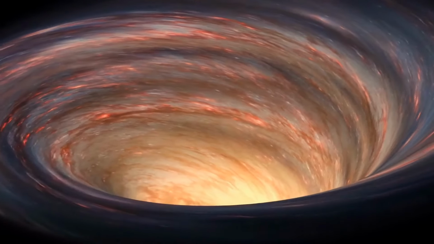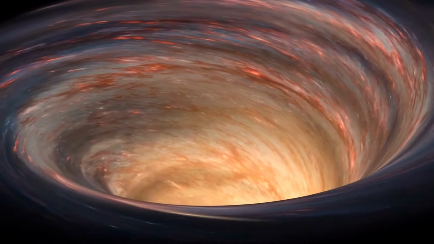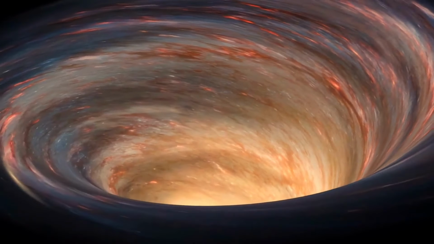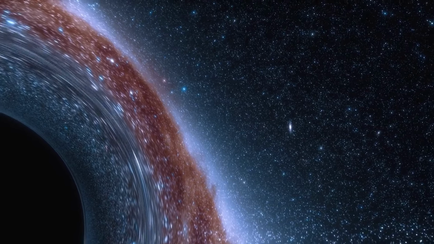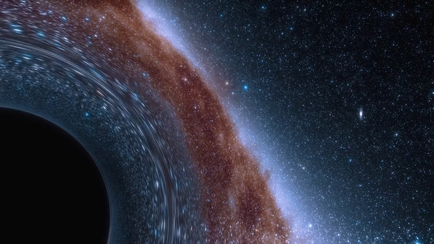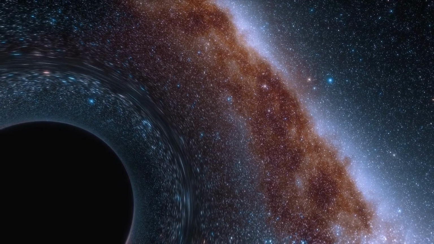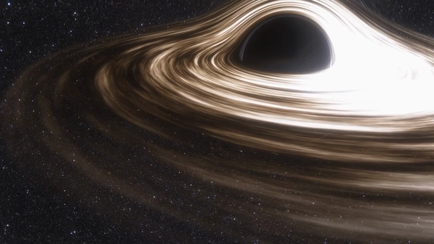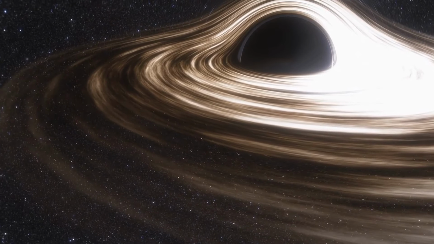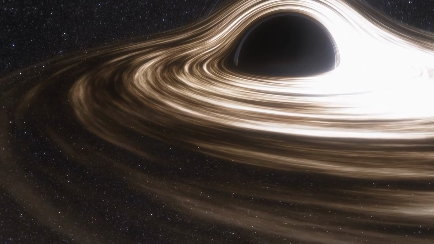Deep in the heart of our galaxy, there lies an object so mysterious and powerful, that it defies our understanding of the universe. This is a black hole. A black hole is a region in space where the gravitational pull is so strong, that nothing, not even light, can escape it.